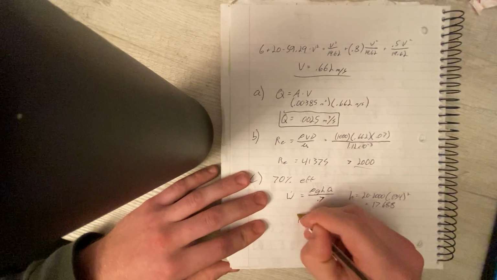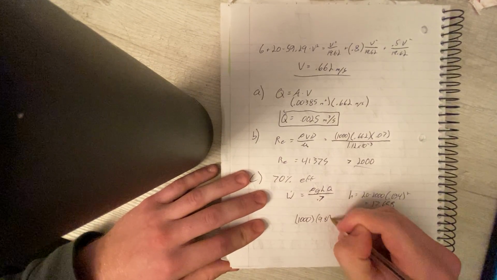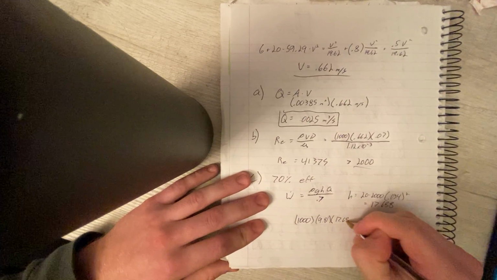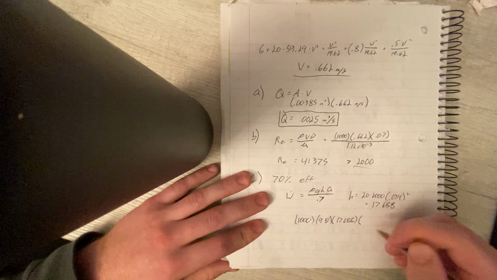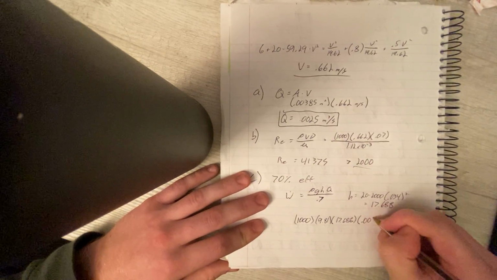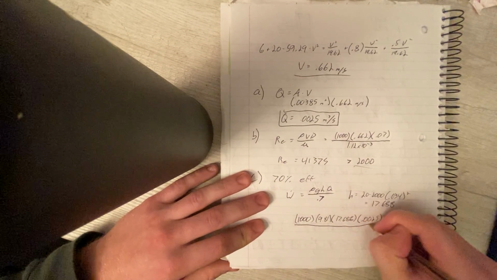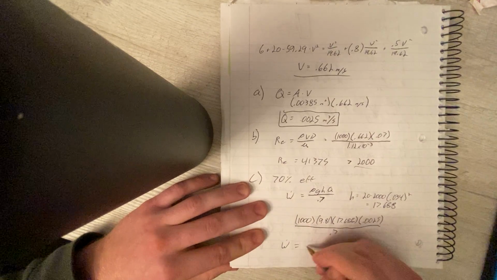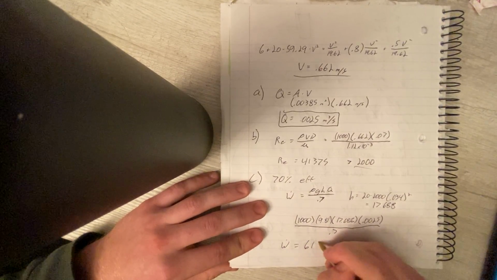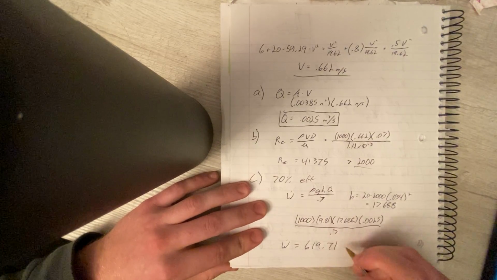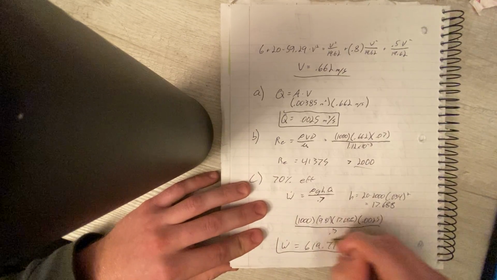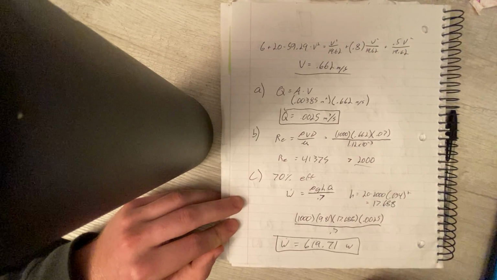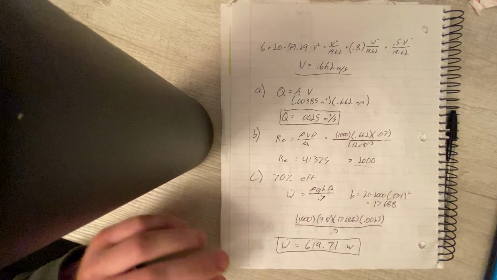So then we have all these values, we just plug it back in: 1,000 times 9.81 times 17.688 times Q, which was 0.0025, all over 0.7. Work equals 619.71 watts. And there you go. That's all the solution to this problem here.